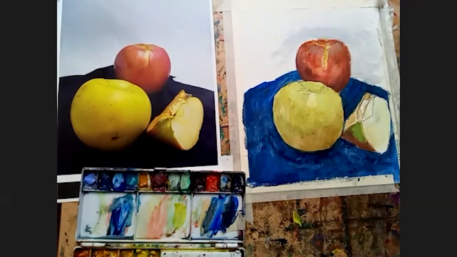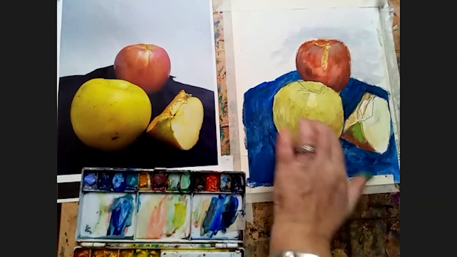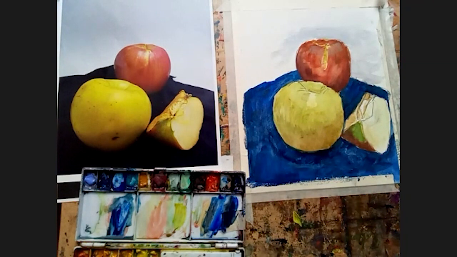I think I'm done. Let's see. But the shadow on the yellow apple is not good. That's okay. That's just, you know, mixing light shadows is hard. So let's see what you got. Let's see what you did. Plus my kids are calling me to dinner.